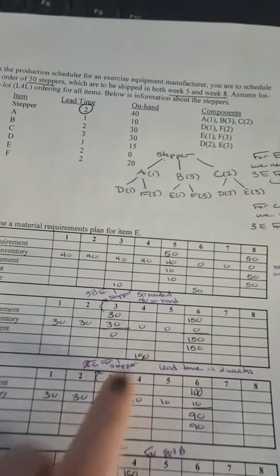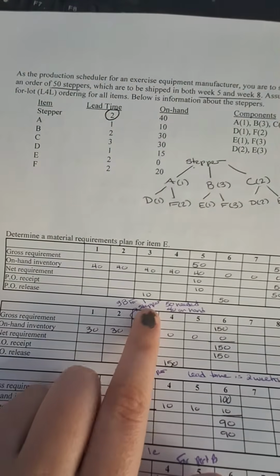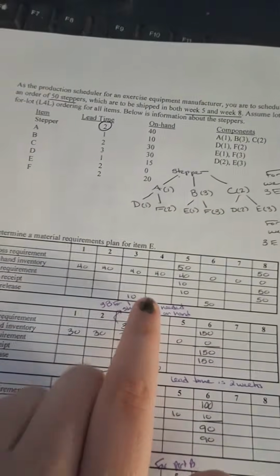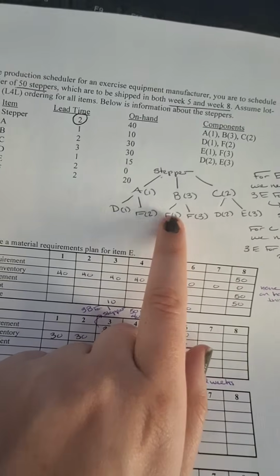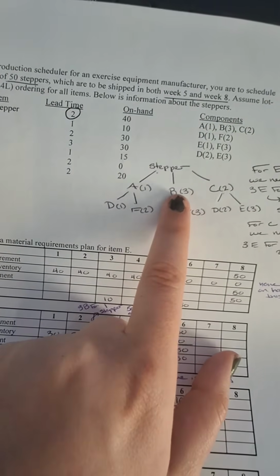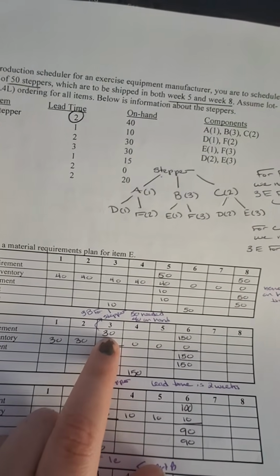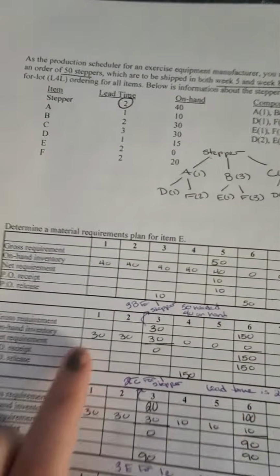Now we can move on to part B. These are going to match up. It's going to come in later for part C too, but for part B, we have 10 that are needed in week 3. How did we get this 30? Well, we need 3B for 1 stepper. So 3B times 10 is going to give us 30. And then we can do that same thing with that next one. I'll do that in a second though.